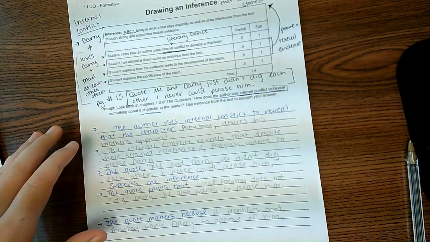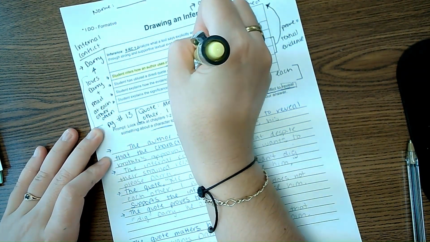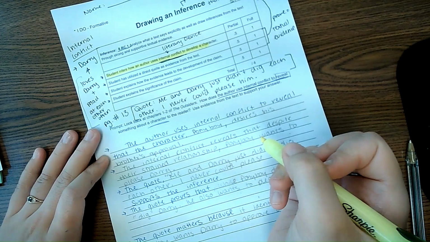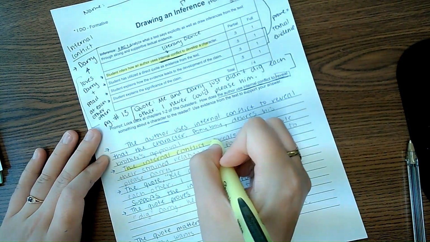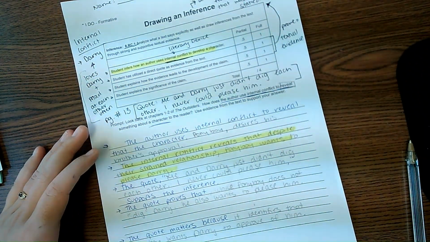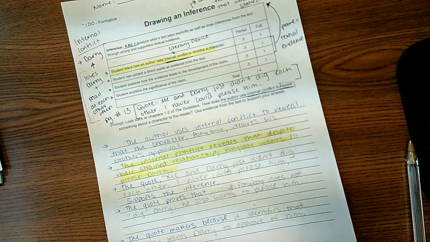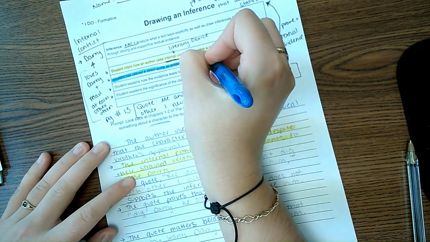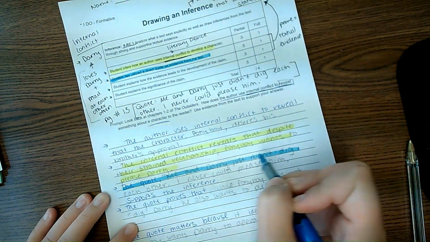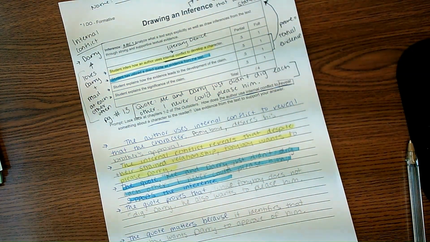This would score. Here we've got student infers how author uses internal conflict to develop the character. So I have inferred this here, and then from there I need to write the student has utilized the direct quote as evidence from the text. I've utilized a direct quote as evidence from the text.